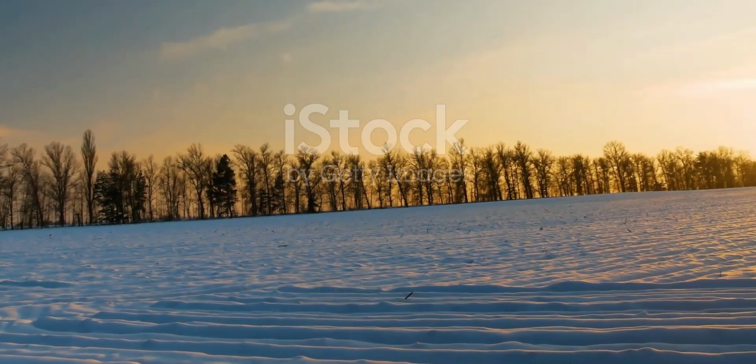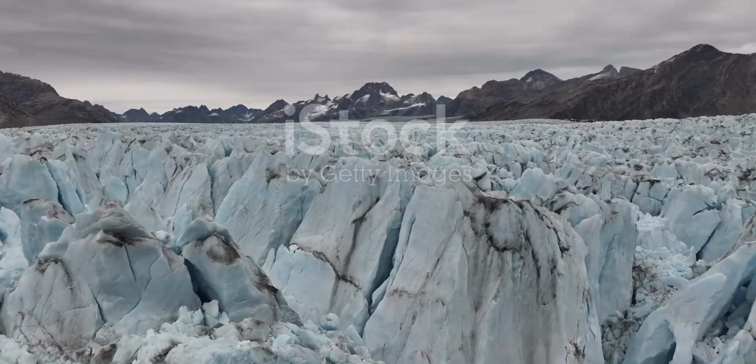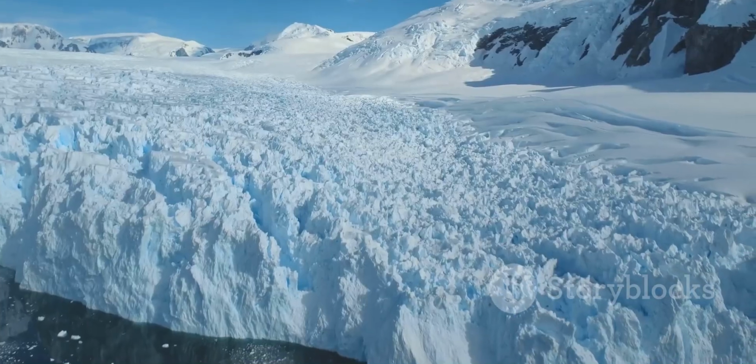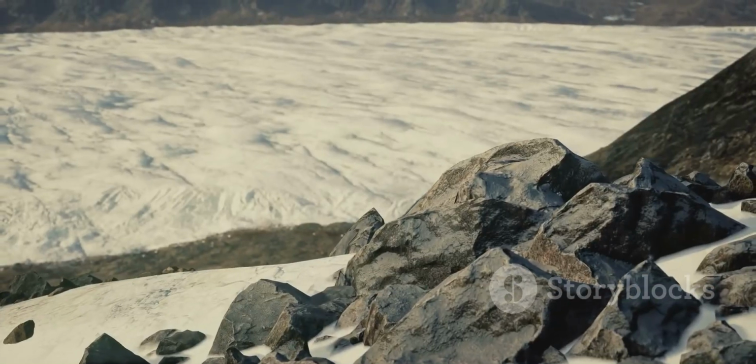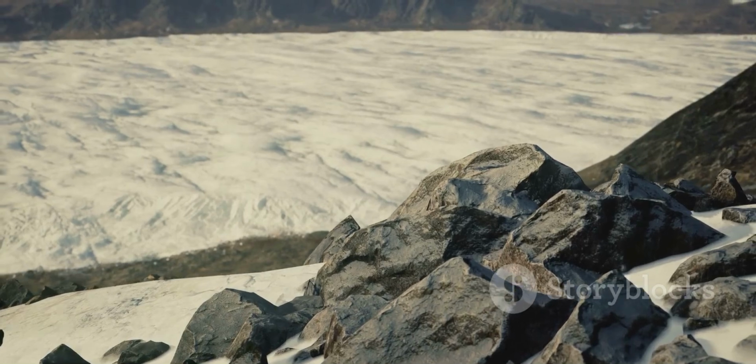Imagine a world hushed and white, buried deep beneath blankets of ice. Vast, silent glaciers stretch for miles, mountains of ice so tall they scrape the pale, cold sky. This was not a fleeting winter, this was an age, an ice age, a time that shaped our planet and tested all life upon it.